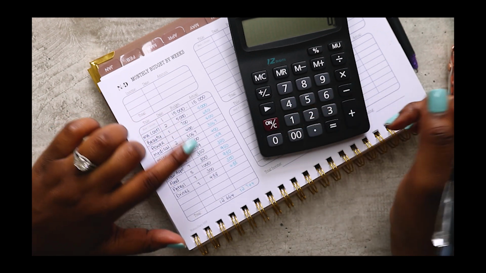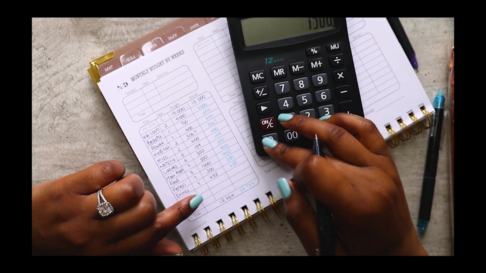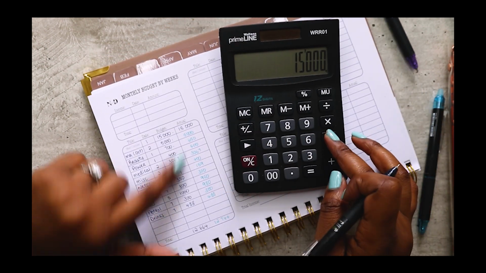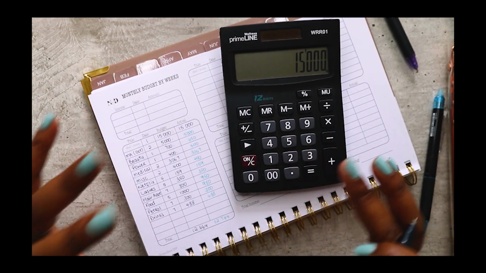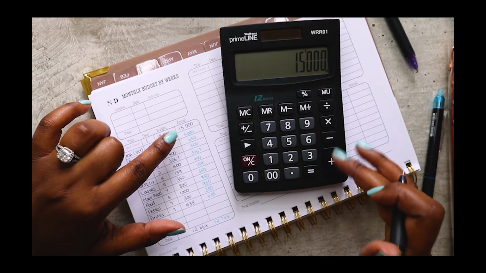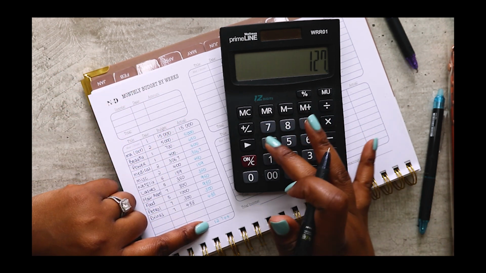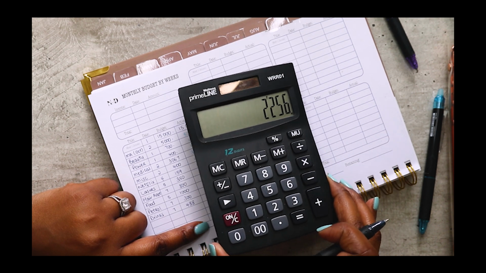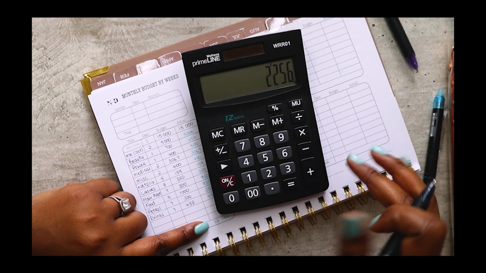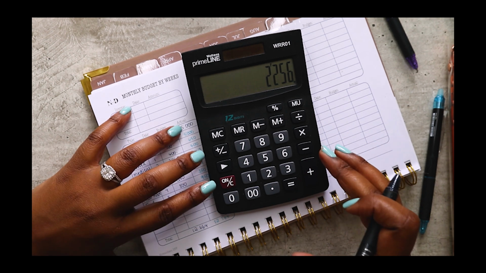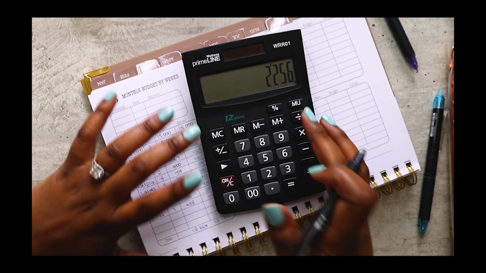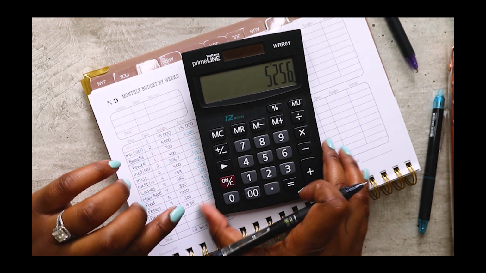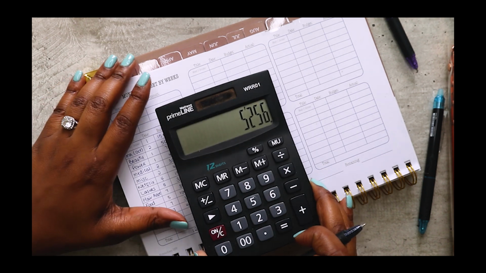So how much is actually remaining now? So 15,000 rand minus 12,744. So we still have 2,256 remaining. So next week's budget is 3,000 rand. So I'm going to take this amount of money plus 3,000, and this is this week's budget income.